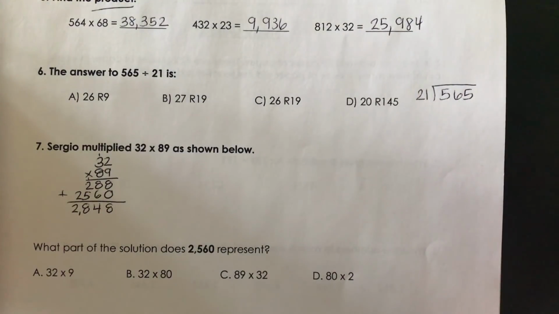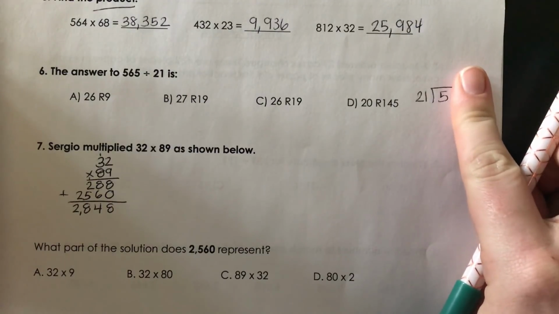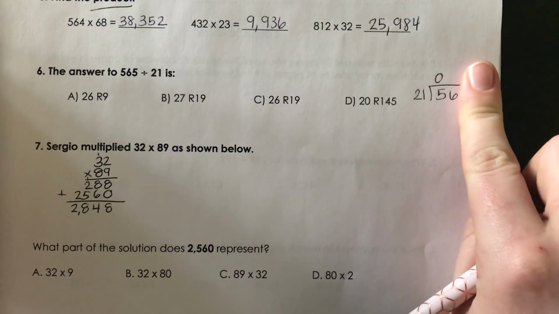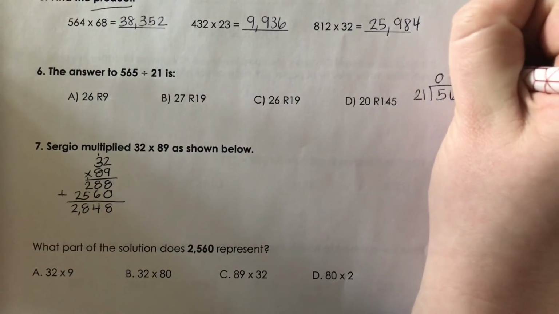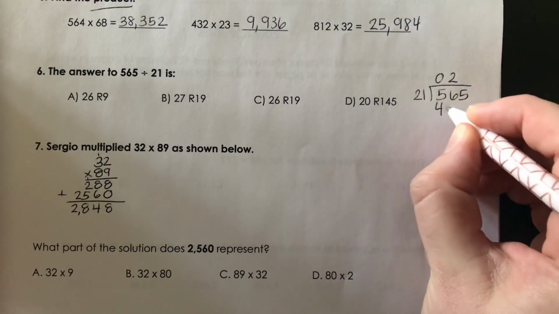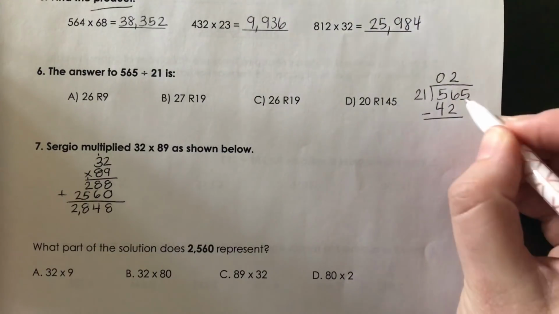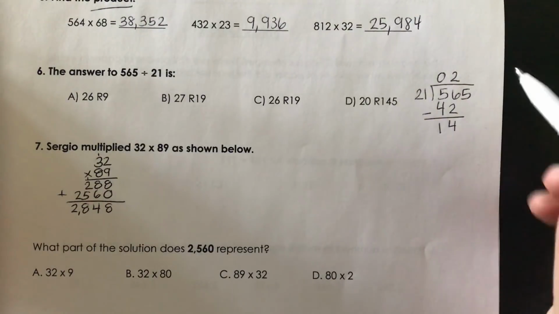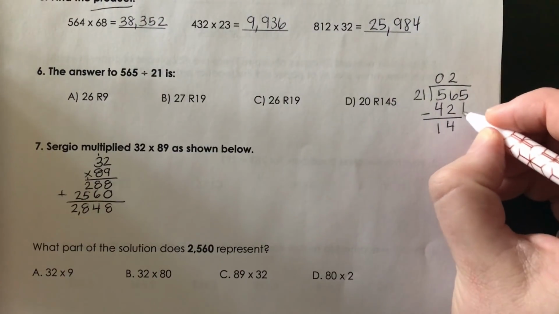565 divided by 21. 21 goes into 5 0 times. 21 goes into 56 2 times. 21 times 2 is 42. Subtract. 6 minus 2 is 4. 5 minus 4 is 1. So now I have 14. Bring my 5 down.